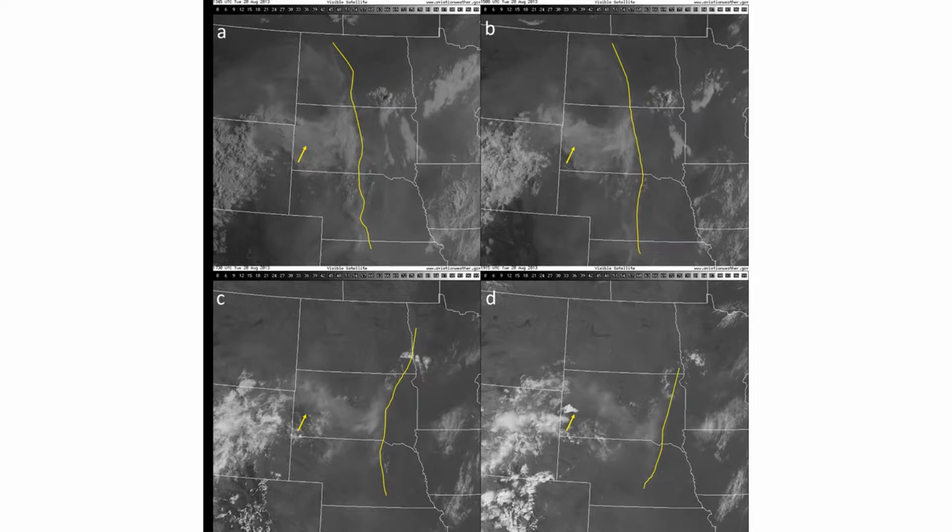you'll notice this larger, more visible section of clouds making its way into the very western portion of South Dakota here, all of it moving eastbound as shown by that yellow line.